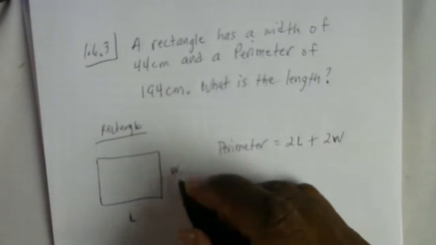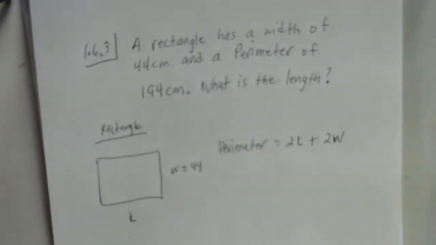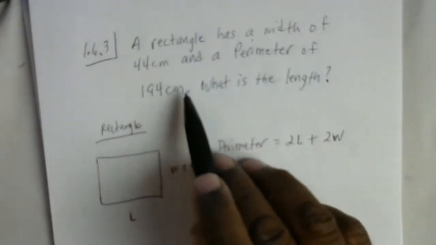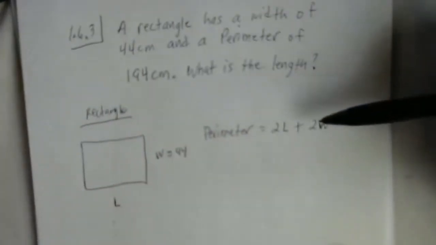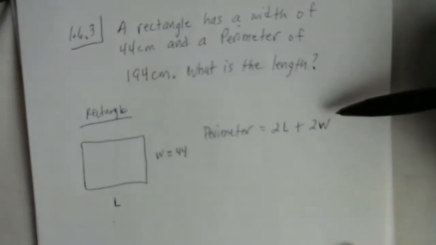So I'm going to take the width and set that equal to 44. We don't know the length. We're asked to find the length. But we're also given the perimeter of 194. So I'm going to substitute those given values into my formula.